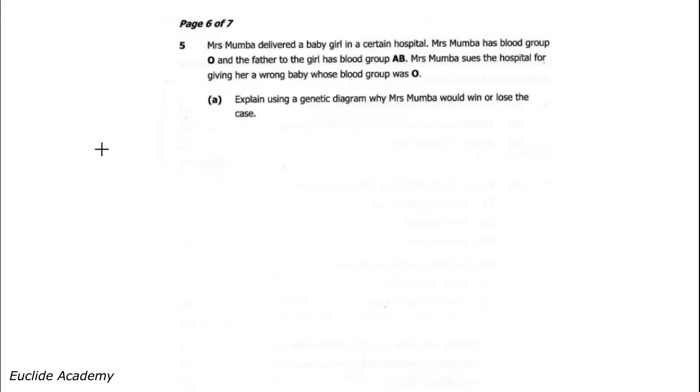Alright, so we need to understand genetics. We need to understand about alleles, recessive ones and dominant ones. So the question says, explain using a genetic diagram why Mrs. Mumba would win or lose the case.